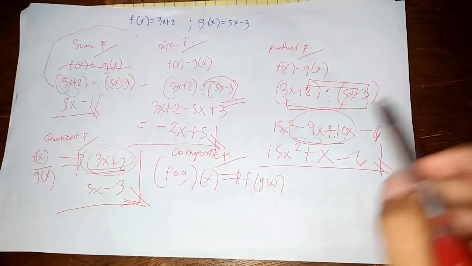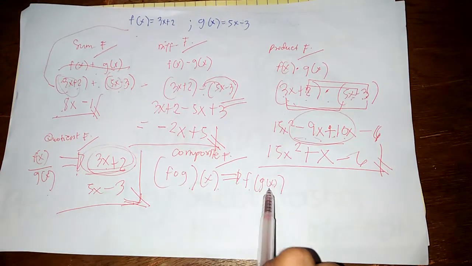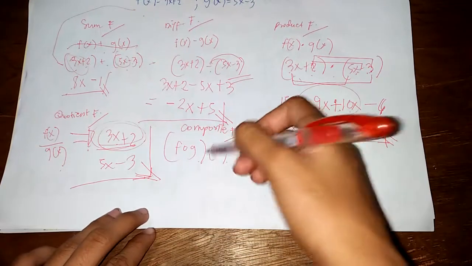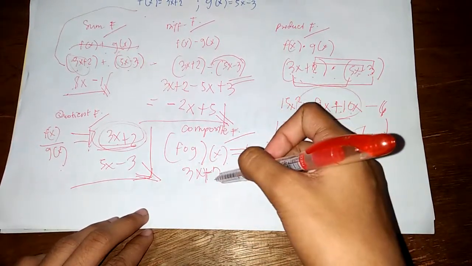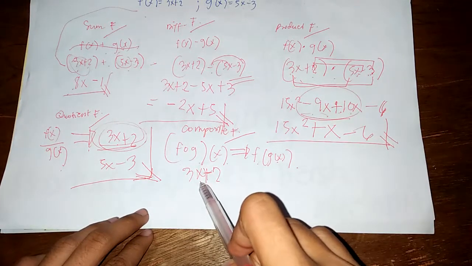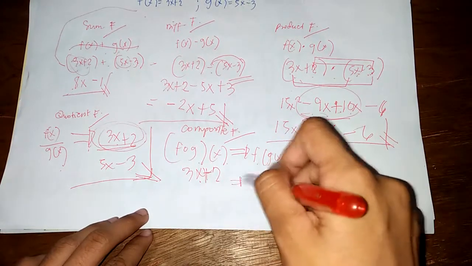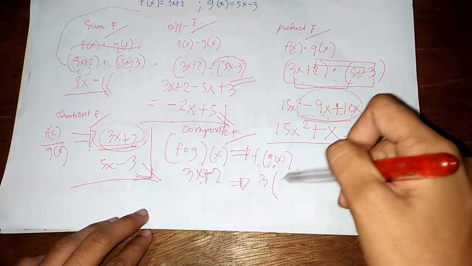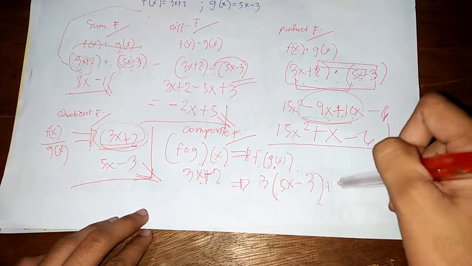The next one would be the composite function. We have f of g of x. So we have to substitute their values. 3x plus 2, that would be the f of x. The x of the f of x would be replaced as the value of the g of x. And it's written as 3 times 5x minus 3 plus 2.